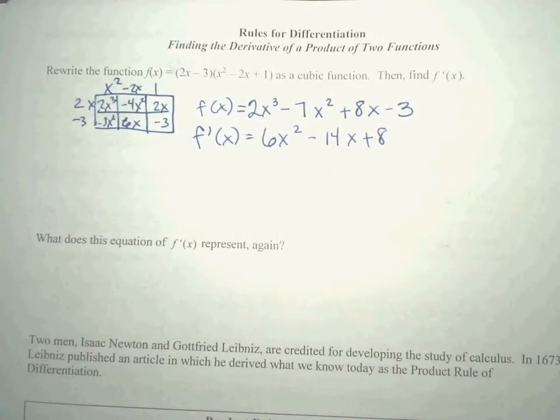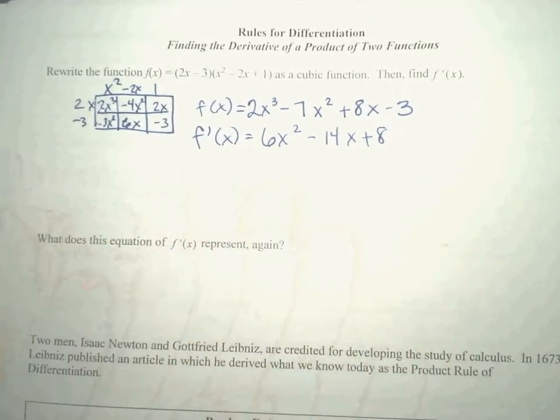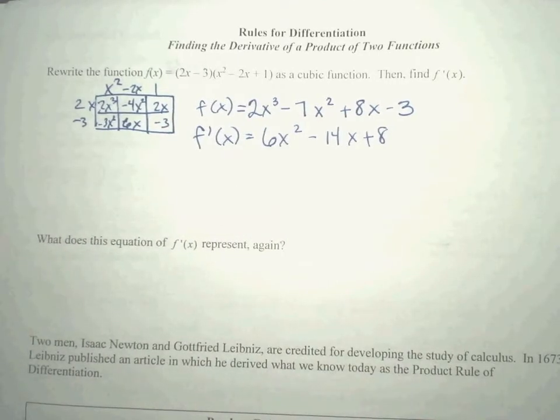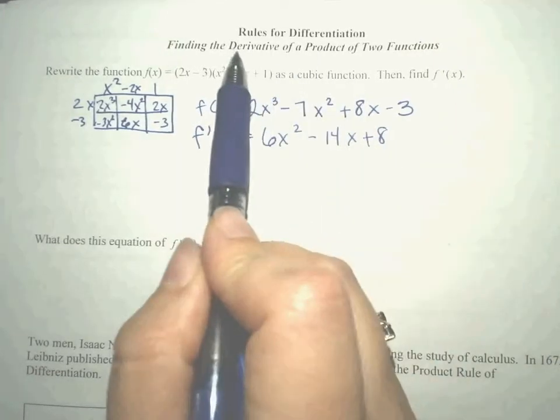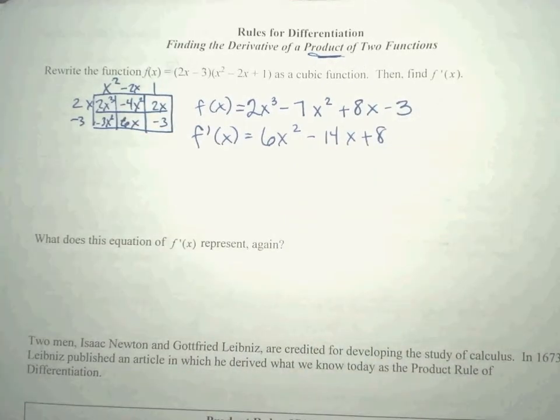It can get a little bit hairy. This is something that was fine and didn't take a lot of time. And when you can use algebra to solve something out, by all means do that. But it can get a little tricky, which is why we're going to use a rule called the product rule today. But just as a review, tell me, what does this equation represent?